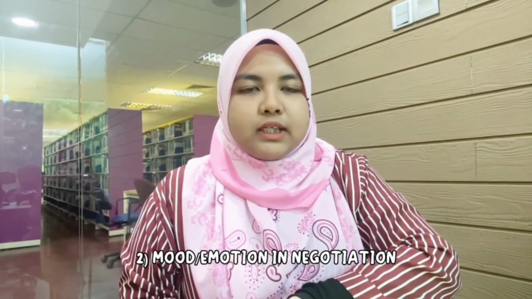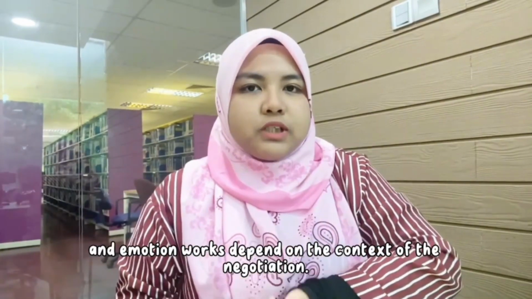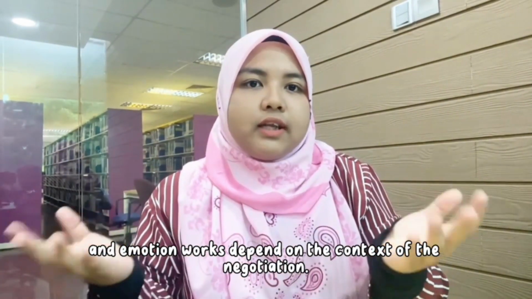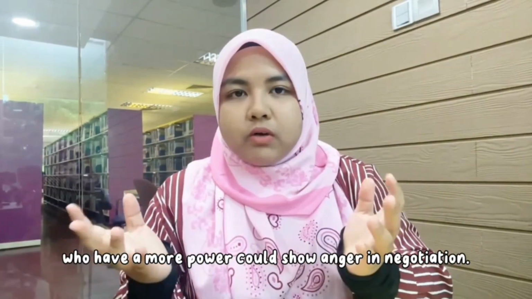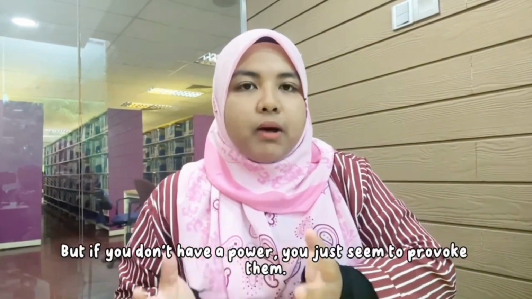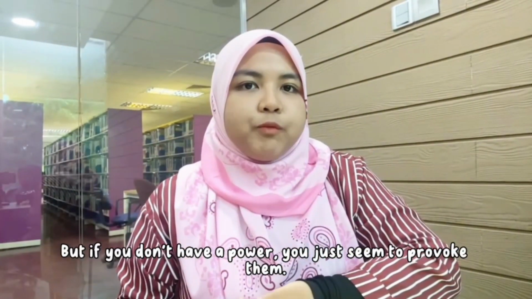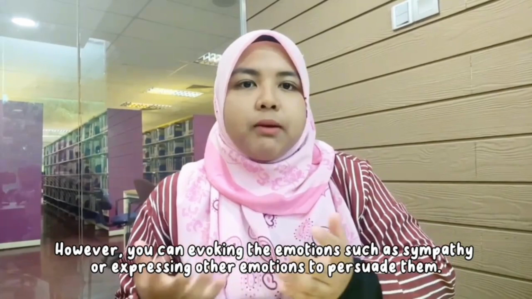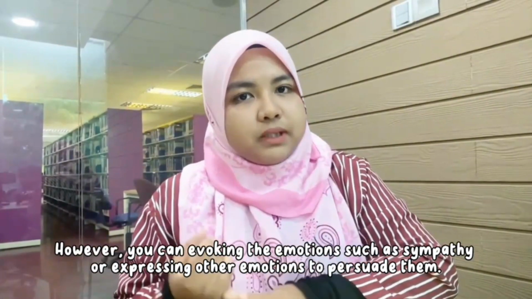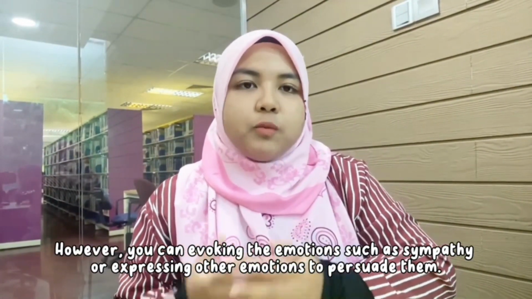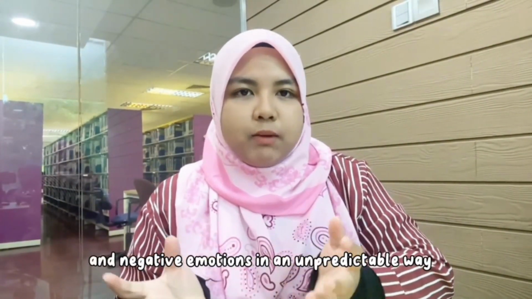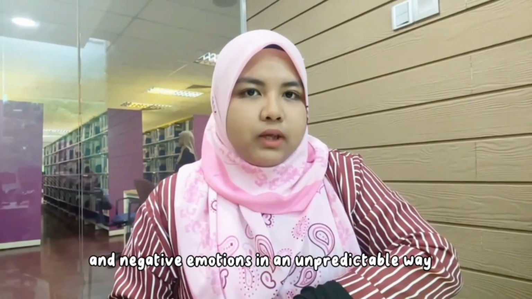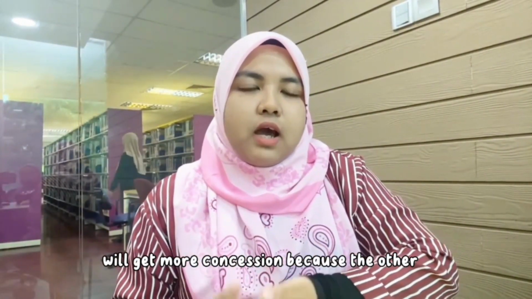Second, mood or emotion in negotiation. The moods and emotions work depending on the context of the negotiation. For example, a negotiator who has more power could show anger in negotiation, but if you don't have the power, you just seem to provoke them. However, you can evoke emotions such as sympathy or express other emotions to persuade them. A negotiator who expresses positive and negative emotions in an unpredictable way will get more concessions because the other party will feel less in control.